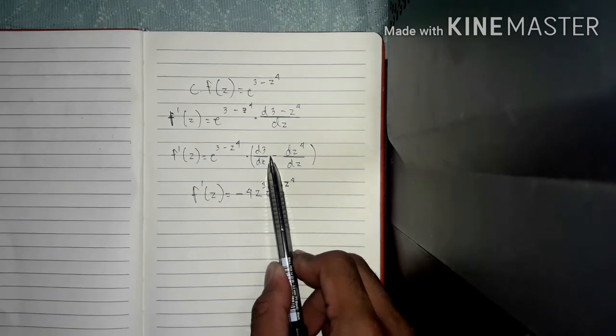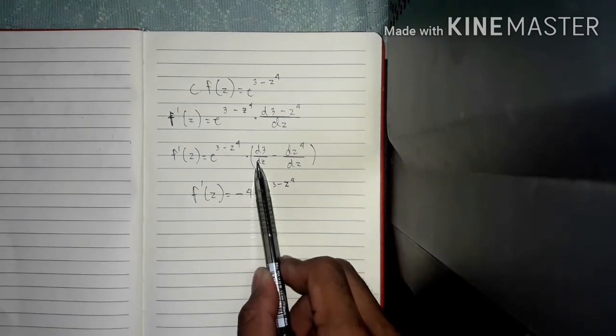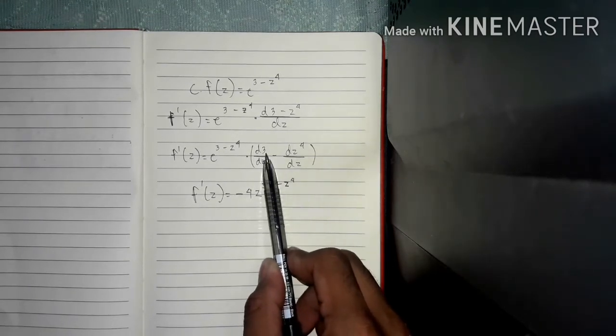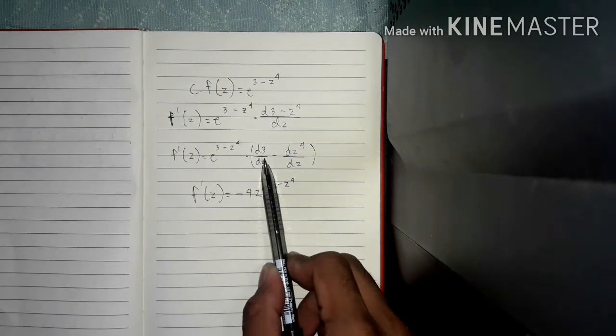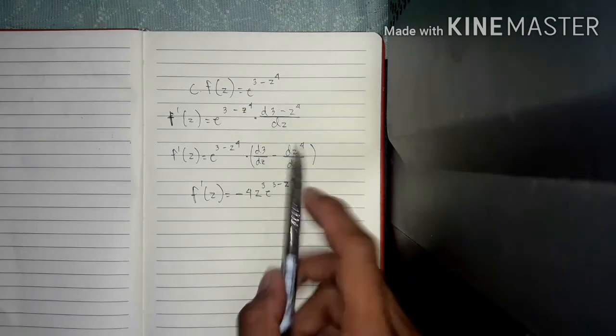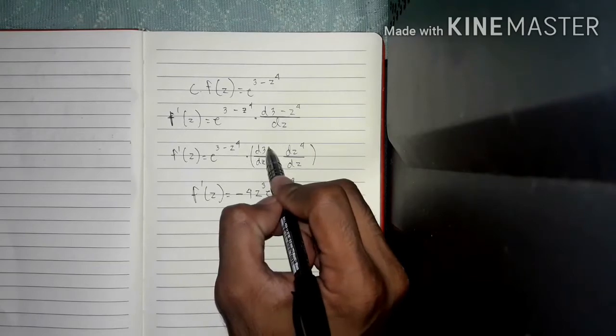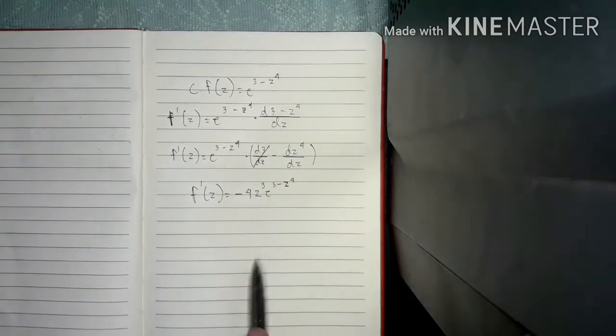For example, this is d of 3 over dz. Since 3 is a constant, with no variable, we just cancel it out.